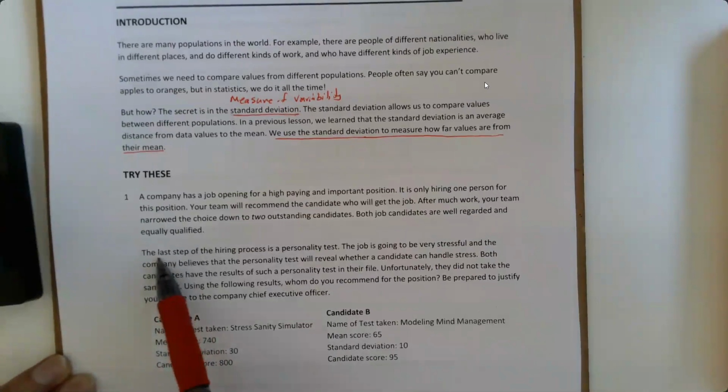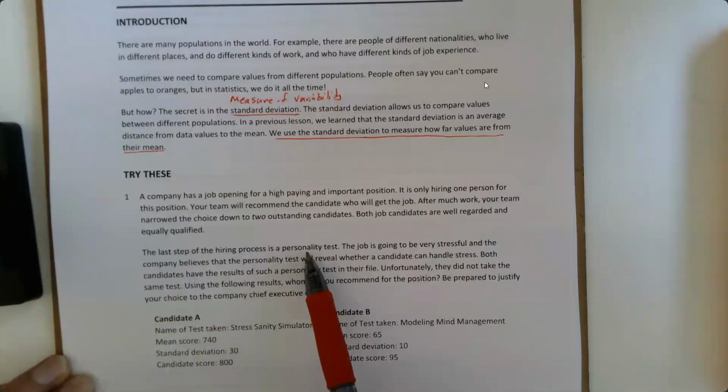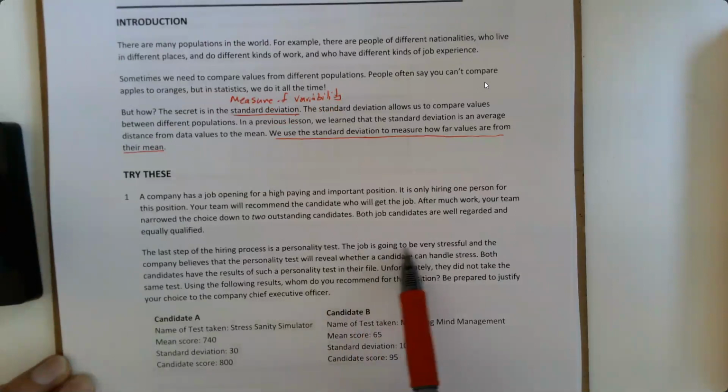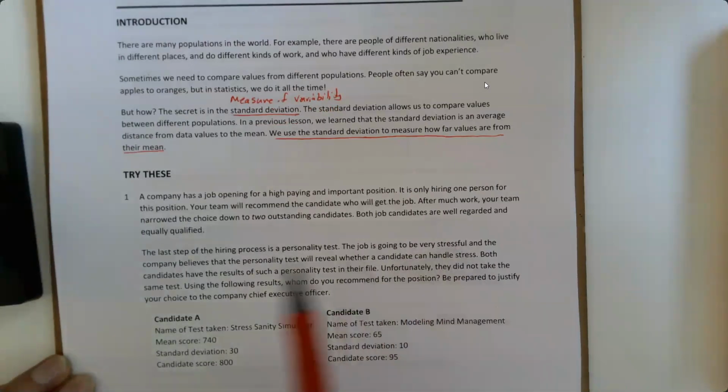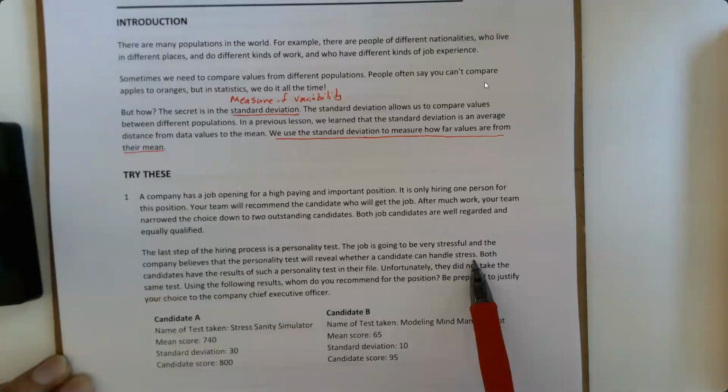The last step of the hiring process is a personality test. The job is going to be very stressful, and the company believes that the personality test will reveal whether a candidate can handle stress or not.